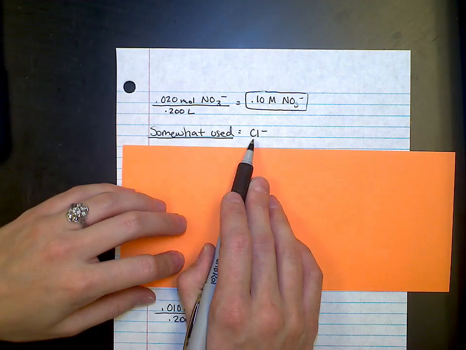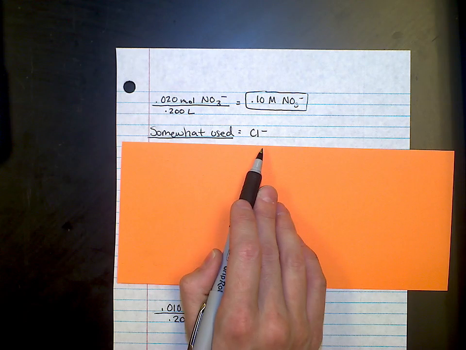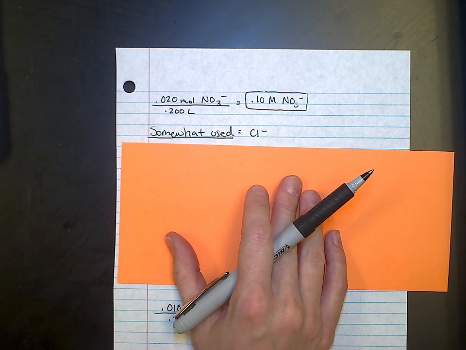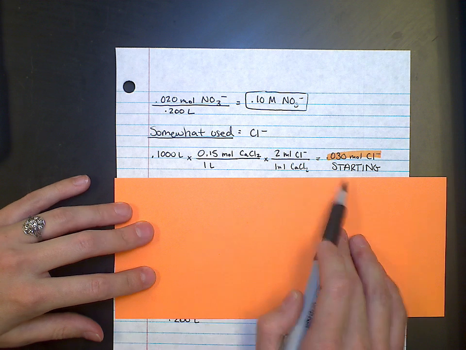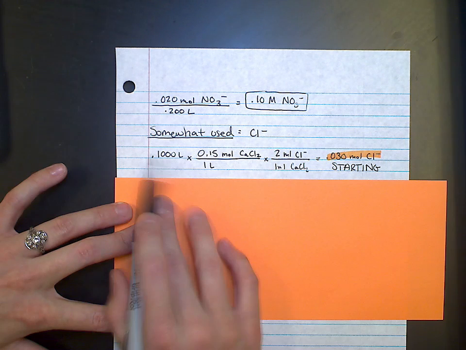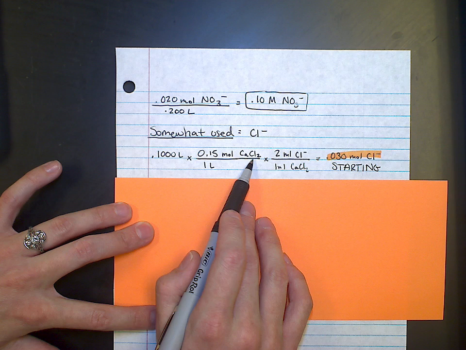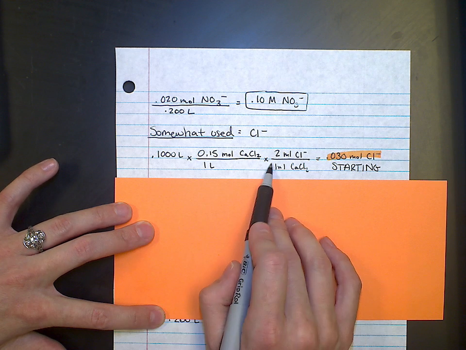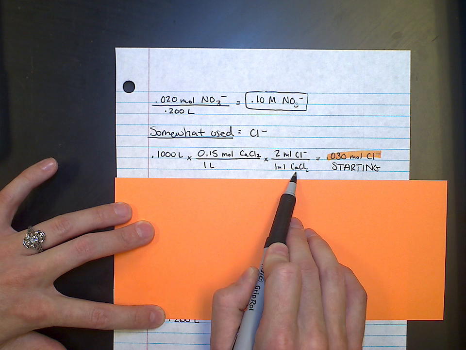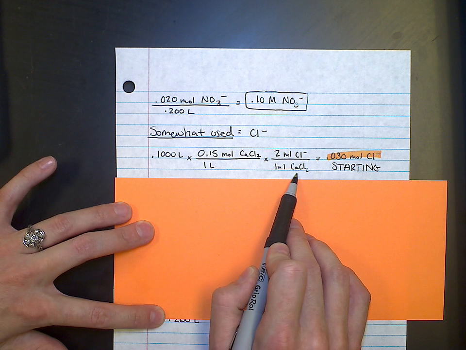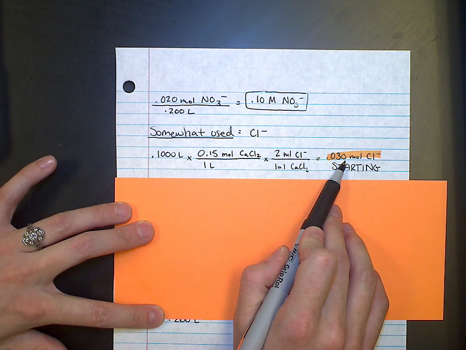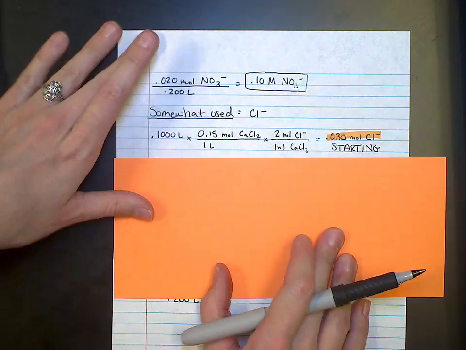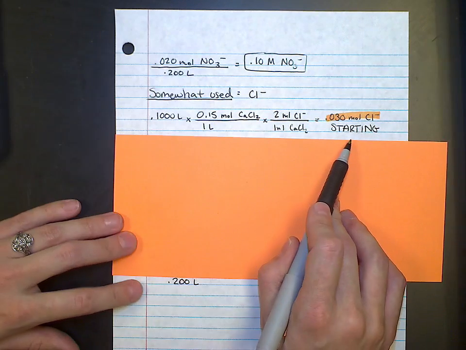But moving back onto the chlorine, like I explained, we're going to have some chlorine still floating around because it was part of the excess reactant. So the first thing we need to figure out is how much chlorine we started with in the first place. So I'm going to take the given volume of the compound containing chlorine along with the molarity of that compound, and then multiply using the mole ratio of chlorine to that compound to figure out how much chlorine ion I have. Okay, so that ends up being 0.030 moles of chlorine ion, and this is how much I started with.